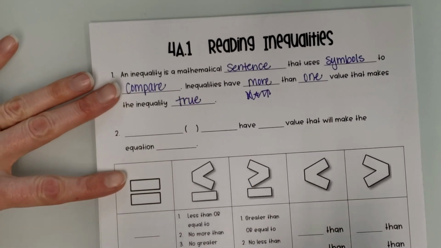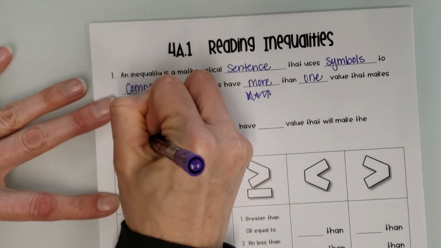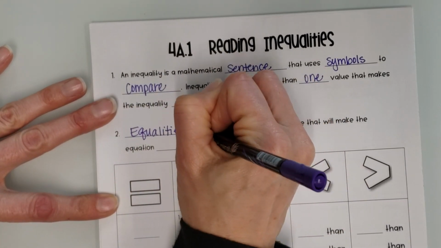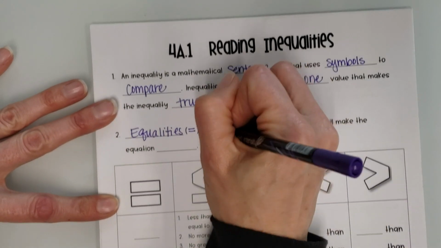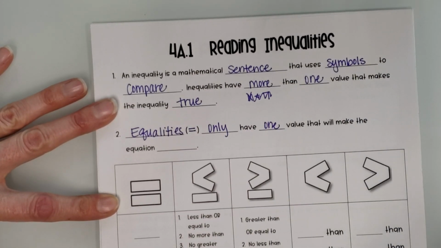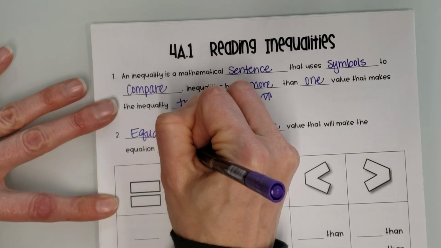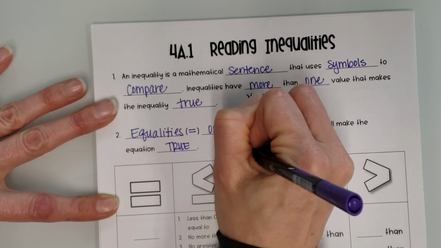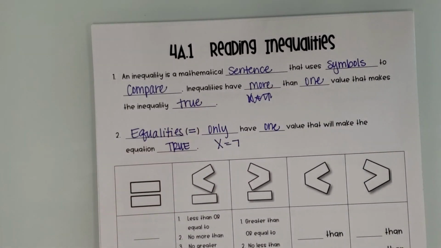Equalities are the ones with the equal sign in them. They only have one value that will make the equation true, something like x equals 7, okay?